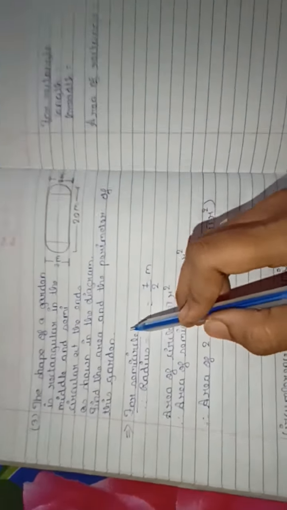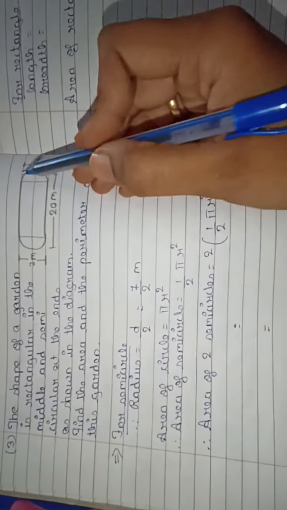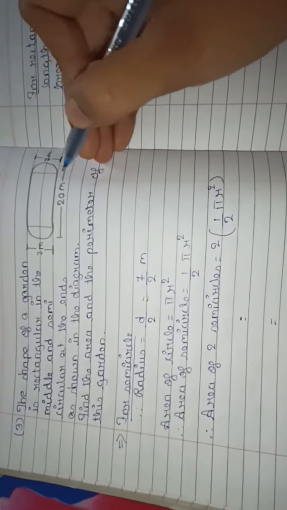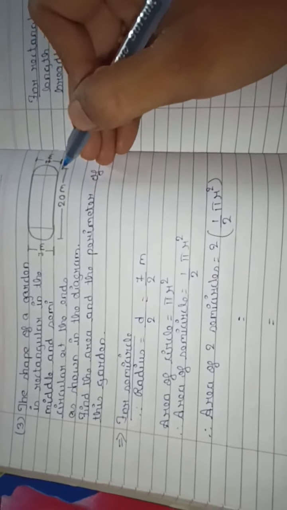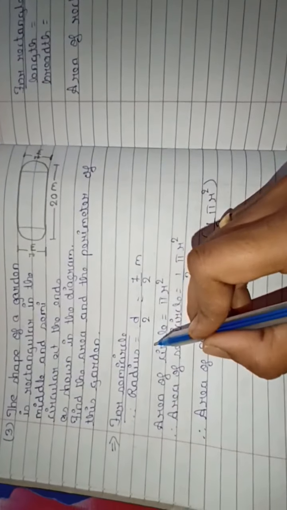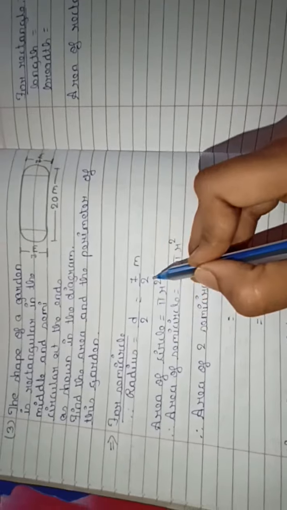So let's find out first for the semicircle. For the semicircle, this whole length, from here to here, is the diameter. So what will be the radius? Radius will be half of the diameter. So radius is equal to d by 2, that is 7 by 2.